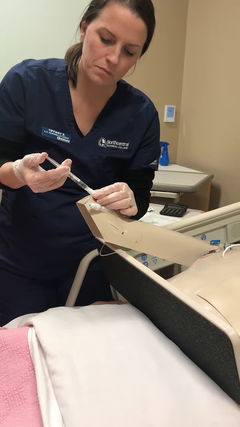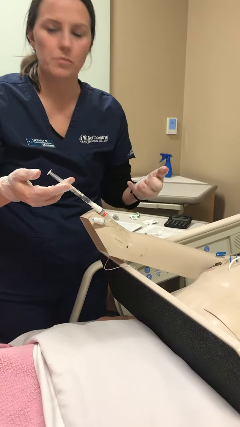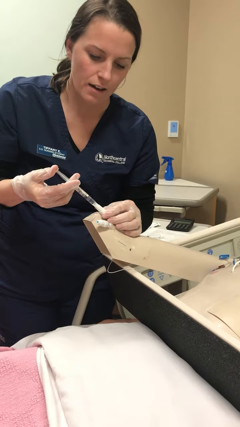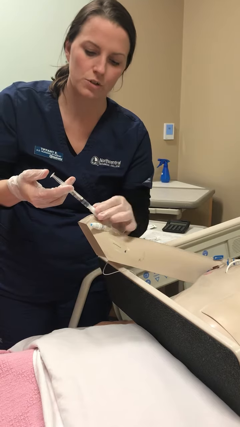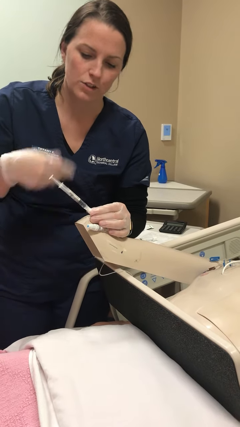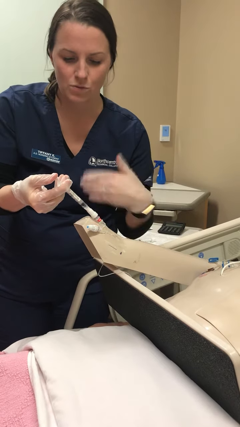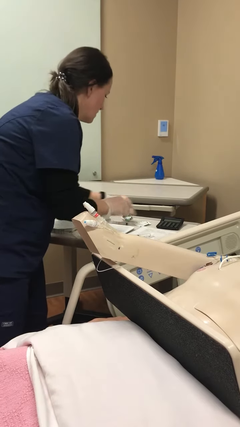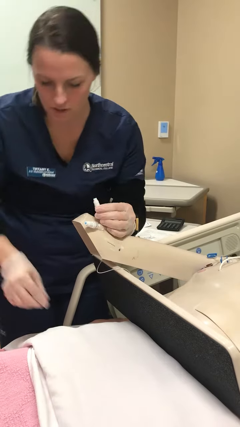So for time's sake, I would use a clock or look at the clock to make sure that I am delivering it over the appropriate rate. Again, there's no dilution needed here. So I'd go ahead and administer this over 2 to 5 minutes. For time's sake, I'm just going to time lapse here. And I'd administer my medication, take that off, and then I would go ahead and clean the site.